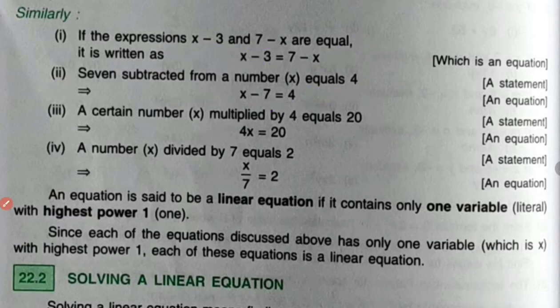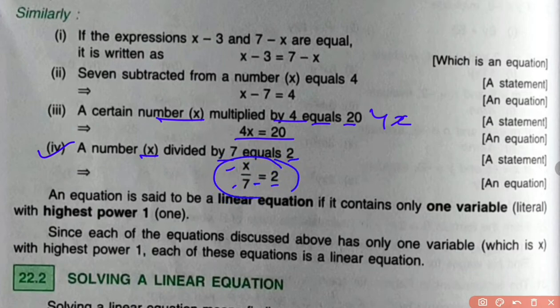Going to the next example, which is example number 3, it reads as a certain number x multiplied by 4, that is 4x, right, equals 20. So here they have written 4x equals 20. I hope you have understood this also. The last one, number 4, a number x divided by 7 equals 2, right? So this becomes an algebraic equation. I hope you understood what an algebraic equation is.